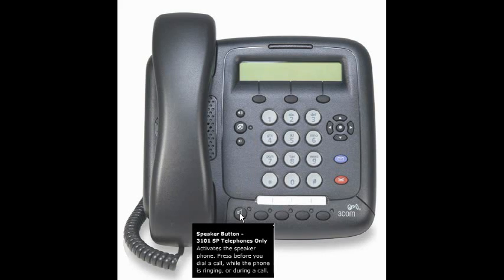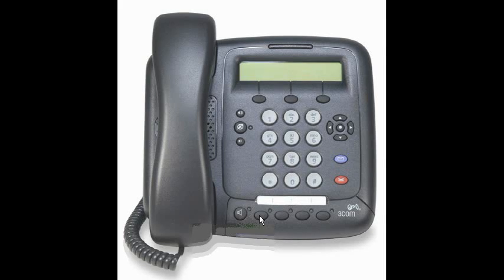Next is the speaker button. On select models, speaker is available. The 3Com 3101 speakerphone has a half duplex speaker. Next is a series of two system access lines. These lines allow for incoming and outgoing calls.